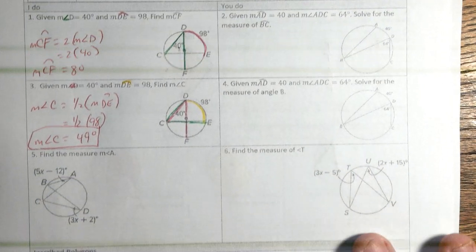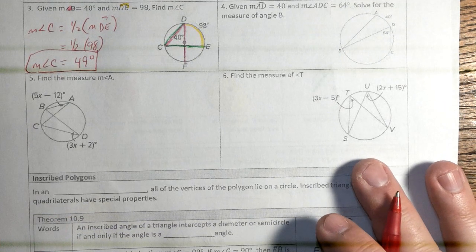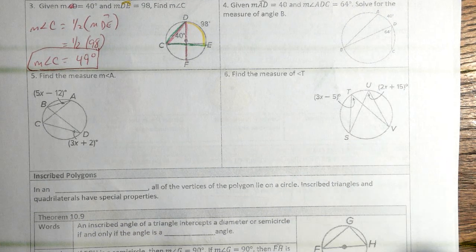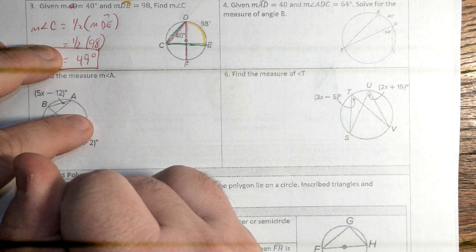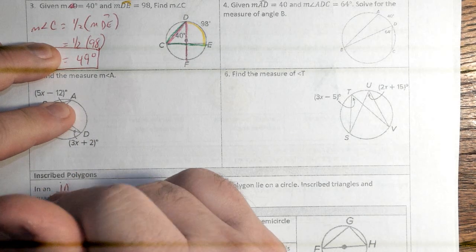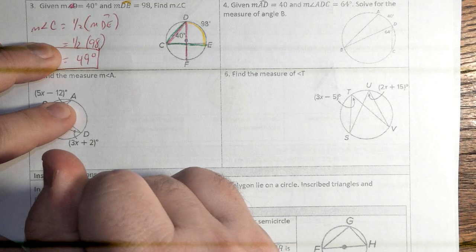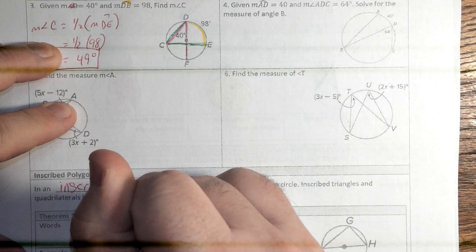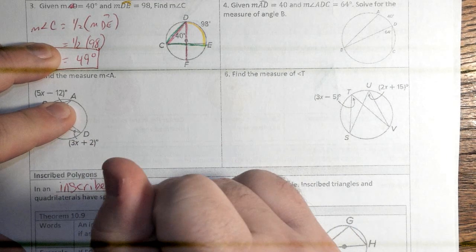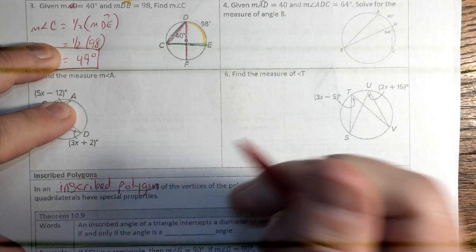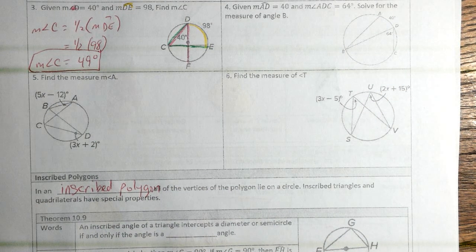Alright, skipping down the page, number 5. Just going to go ahead and write this in real quick, the inscribed polygon down here for when we get to those notes.